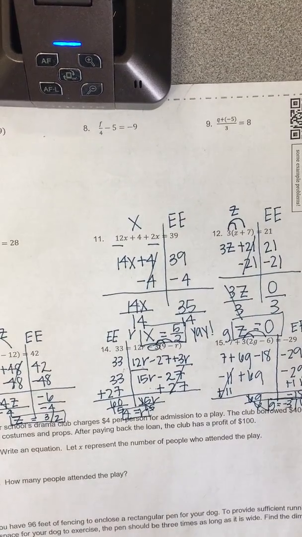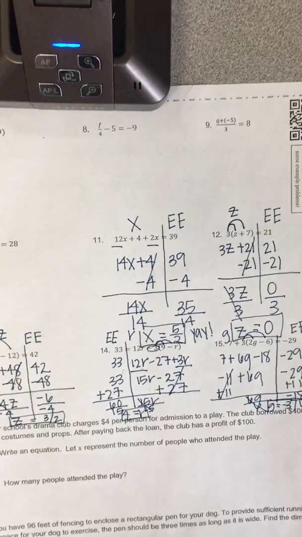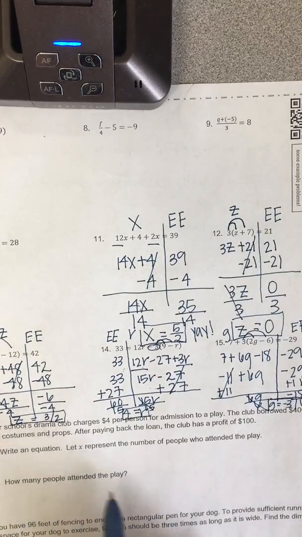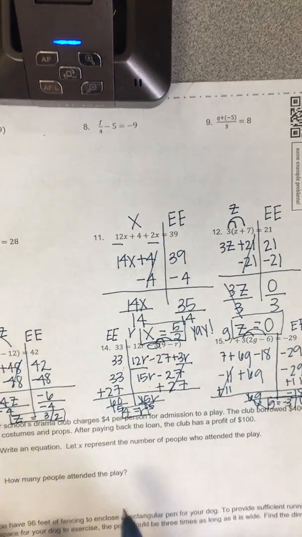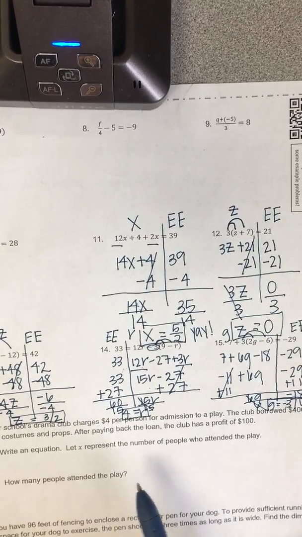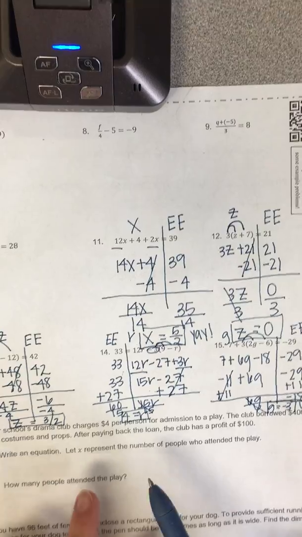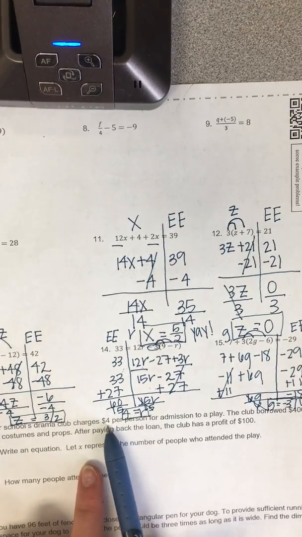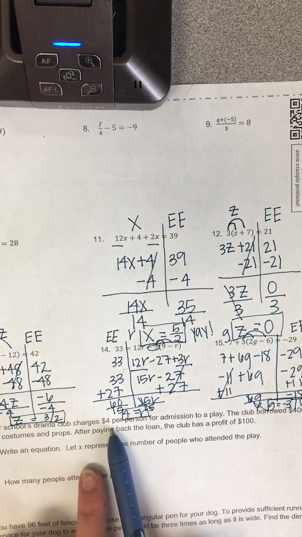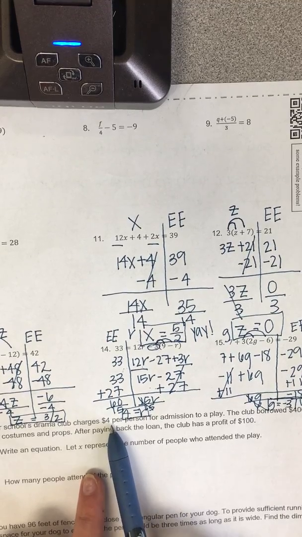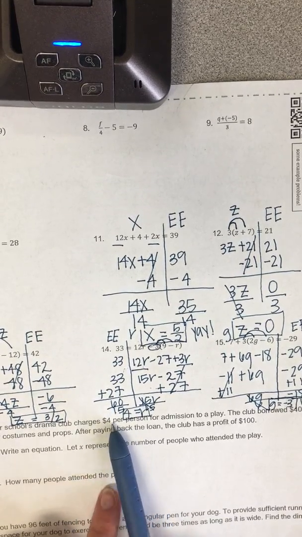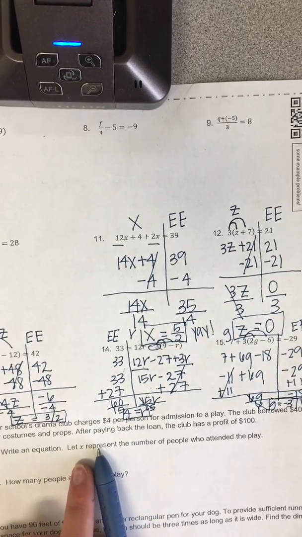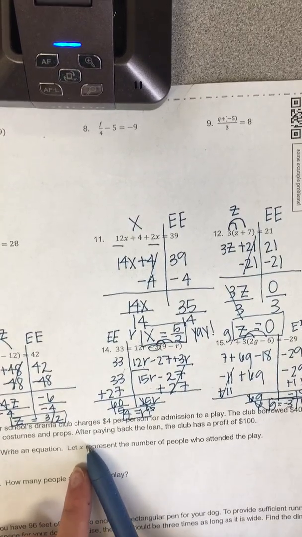So step A, or the first question asked is, write an equation. Let X represent the number of people who attend the play. So X is our variable. X is how many people attend the play, right? So if they're charging $4 per each person that comes in that play, how are we going to find out how much we're going to get paid? So $4 per person times however many people come in, which we don't know. That's our unknown. That's our variable.